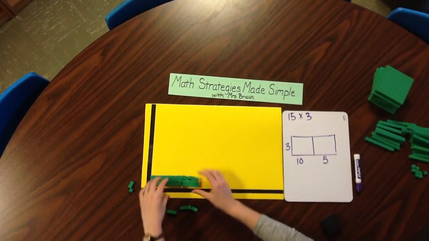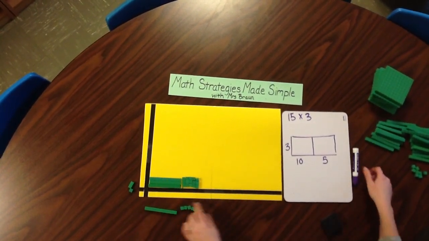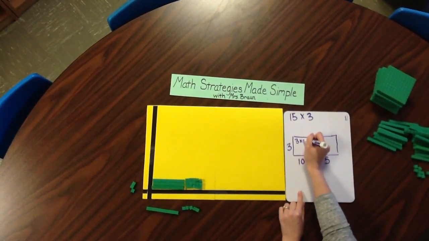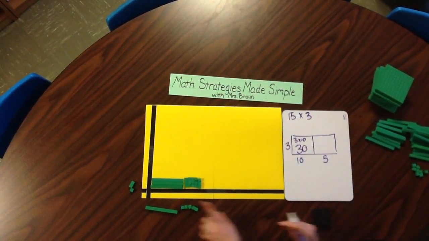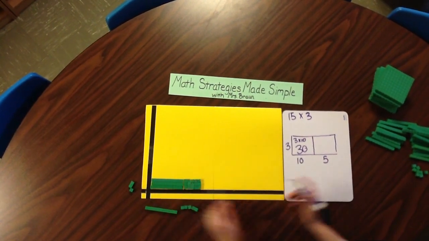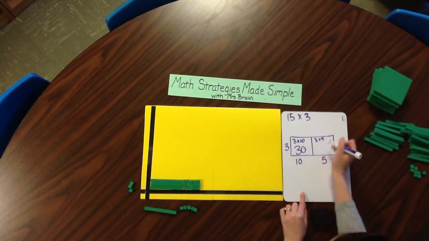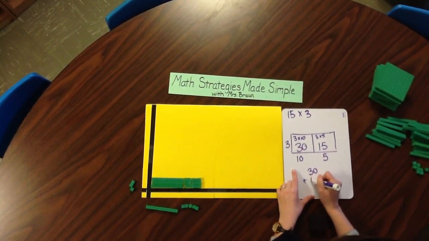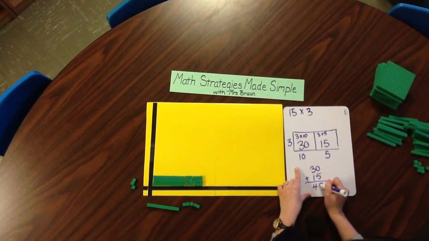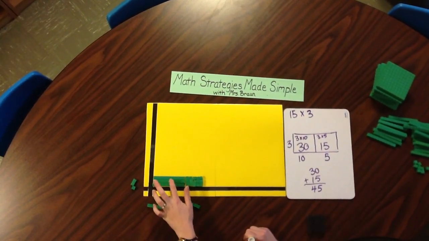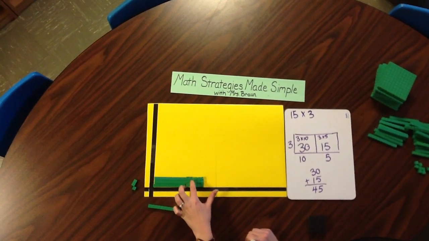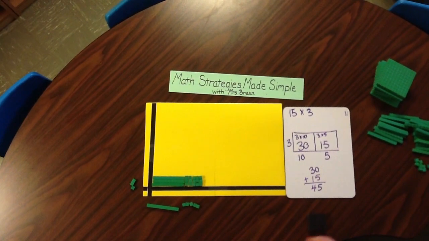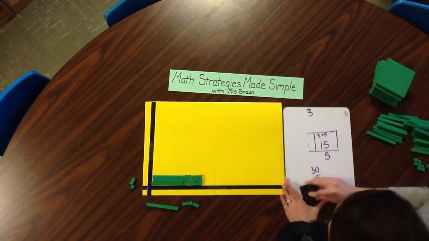Okay, so let's take a look at this as our tens and our ones. So I have 3 groups of 10, or 3 times 10, which is 30. And then I have 3 groups of 5, or 3 times 5, which is 15. And if I add those together, I have 45. So let's check that. I've got 10, 20, 30, 31, 32, 33, 34, 35, 36, 37, 38, 39, 40, 41, 42, 43, 44, 45. Okay, let's take a look at one more.